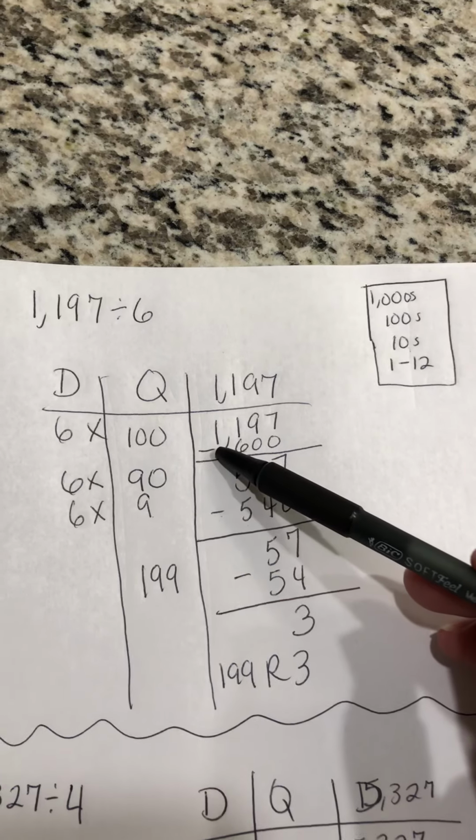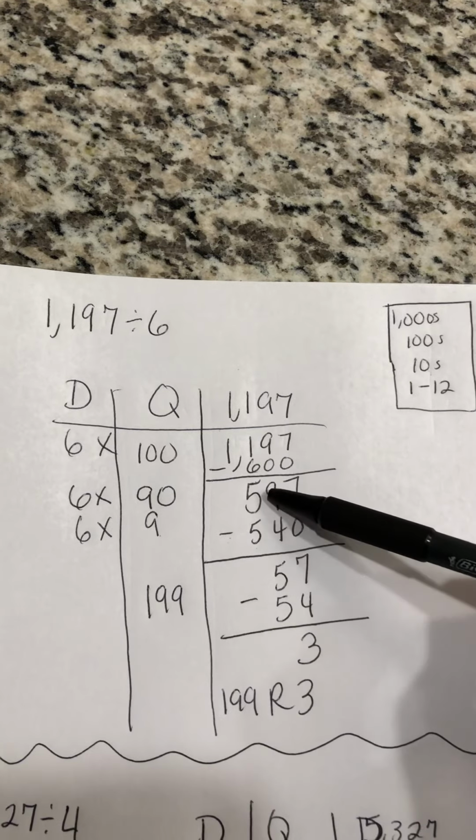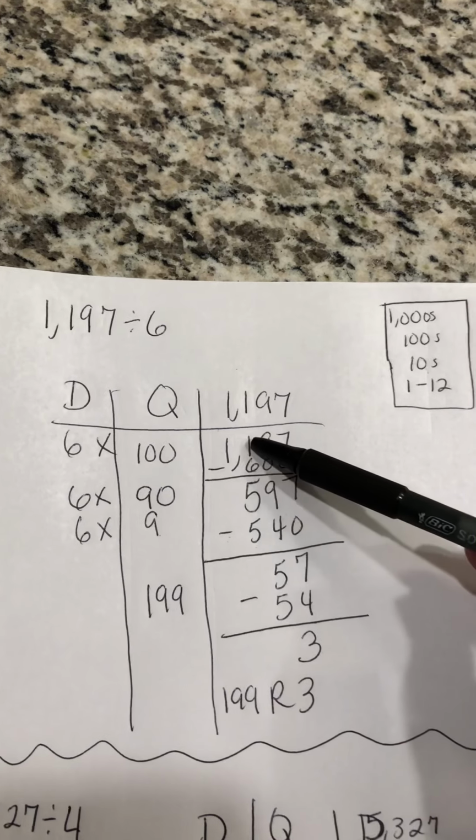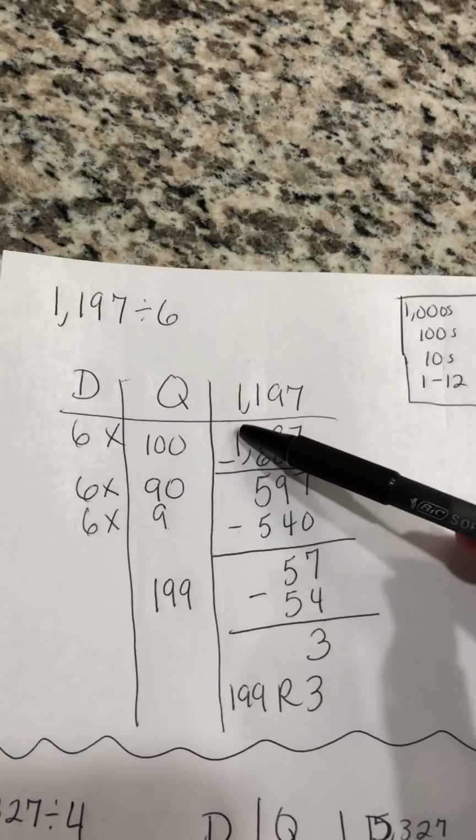I'm going to subtract. 7 minus 0 is 7. 9 minus 0 is 9. Uh-oh. I cannot take 6 from 1. So I immediately realize I need to borrow.